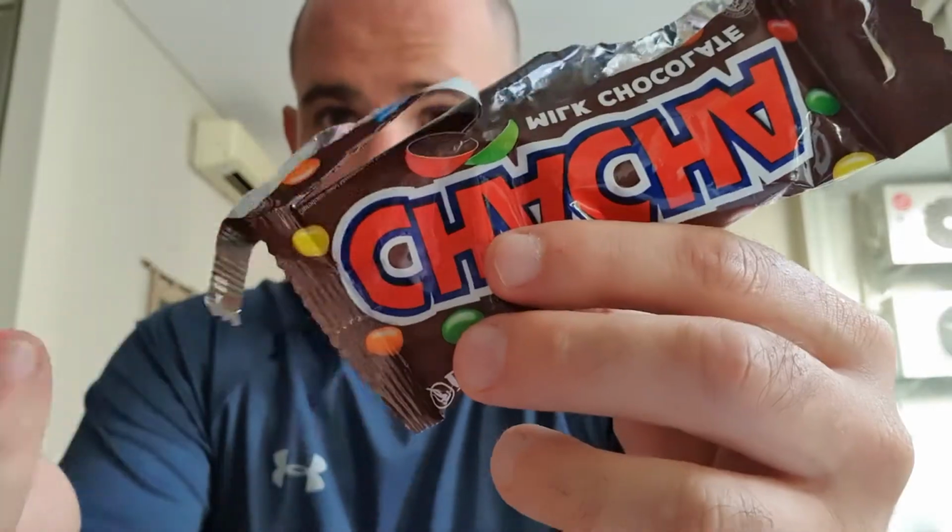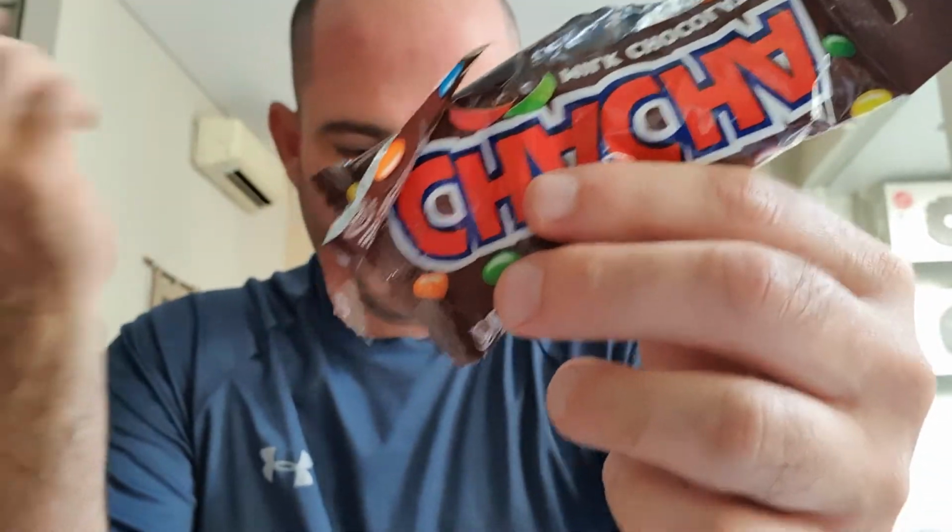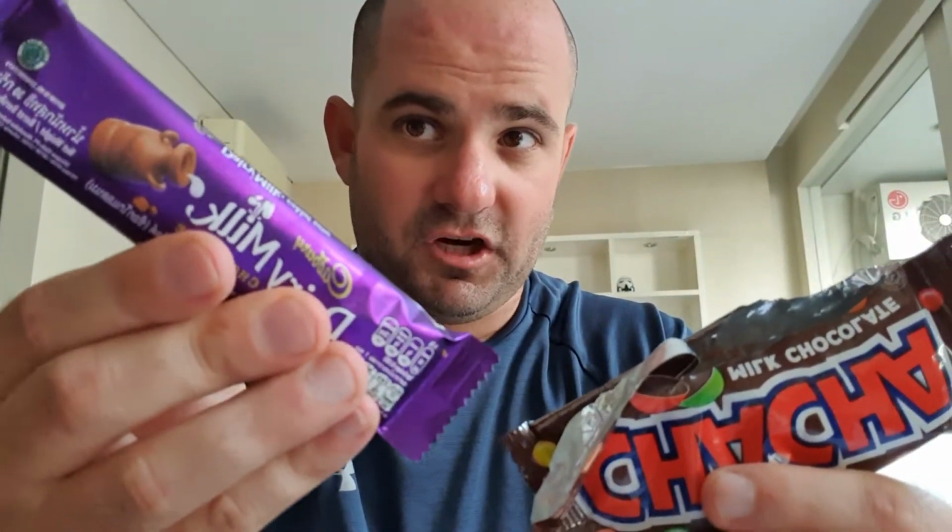Now this Cha-Cha's has peanuts. Now this is pure chocolate. So I can hypothesize perhaps the large Cadbury chocolate bar evolved into smaller pieces and evolved into smaller Cha-Chas, and now they have this candy shell. So let's give it a taste.